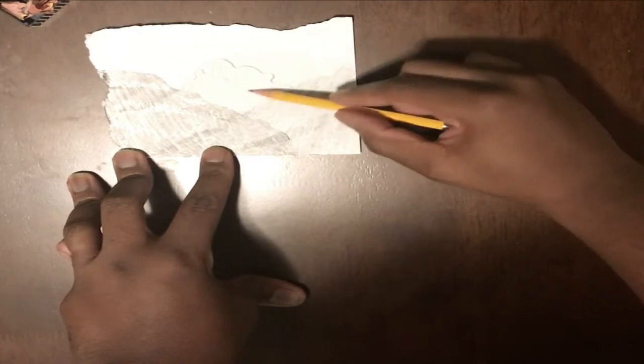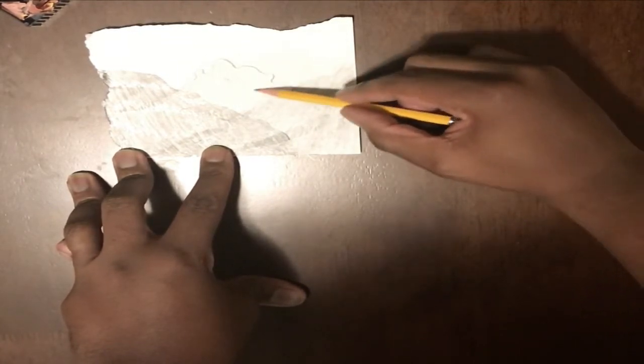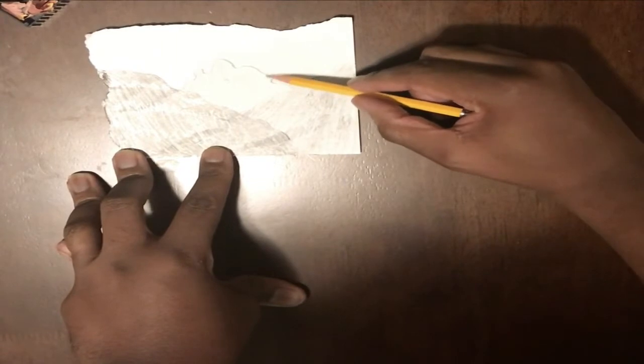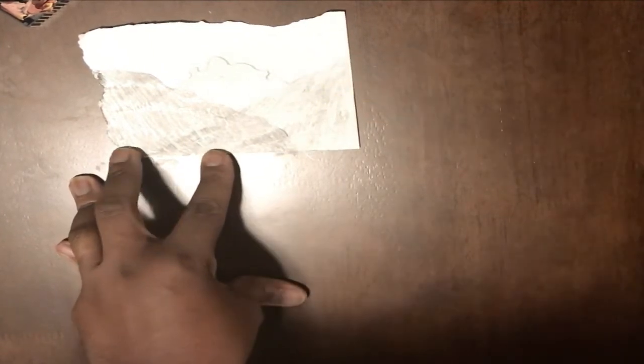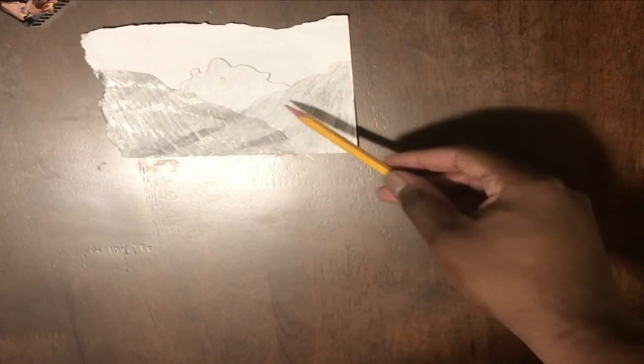Barely touching the paper. Again, on the side, so you can cover more ground faster. Now we have 1, 2, 3 different values demonstrated for atmospheric perspective.